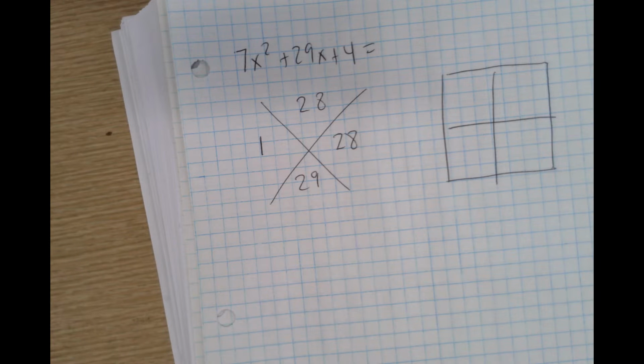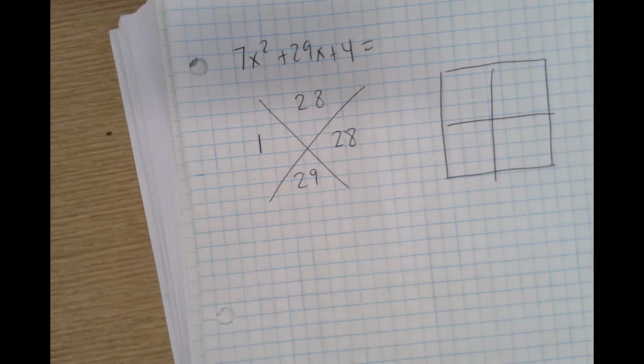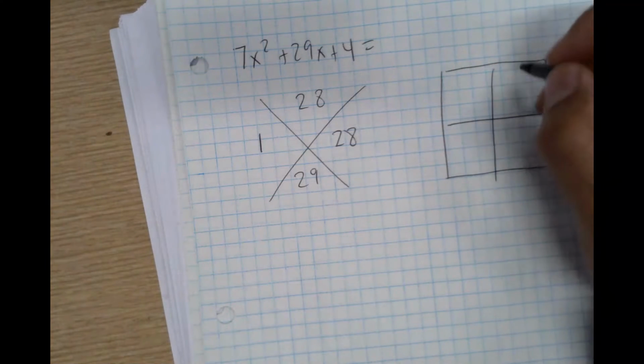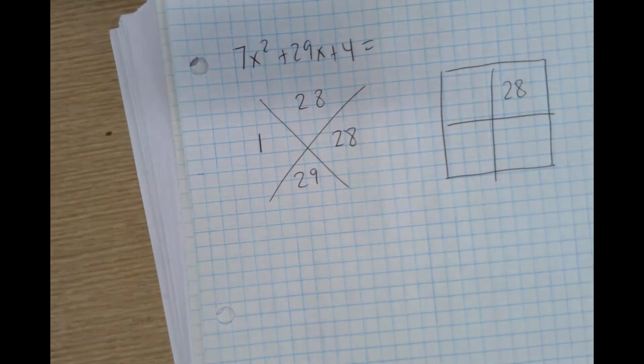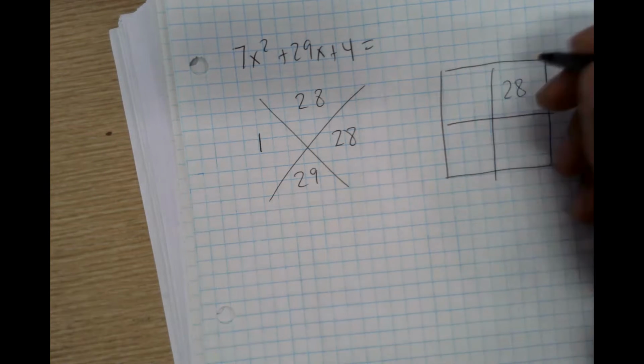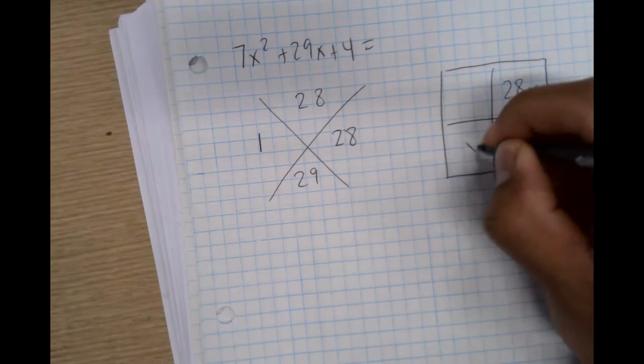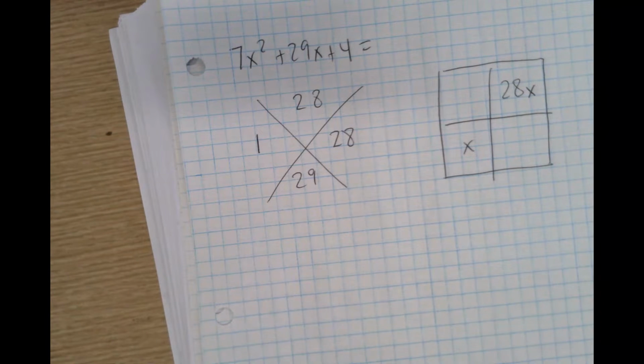Trevor? Put in 1 and 28. 1 and 28, okay. Where do I put them? 1 in the bottom left, and 28 in the top right. How do I write them? Trevor, how do I... 1x, and then 28x. Okay, so I'm just going to write it as 28x and x, okay?